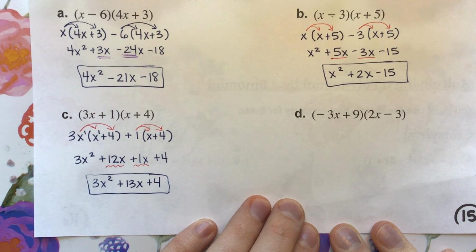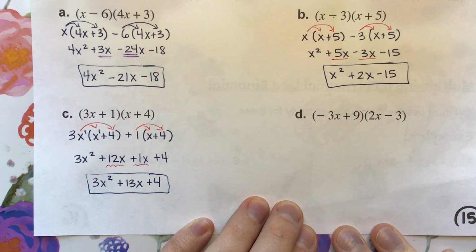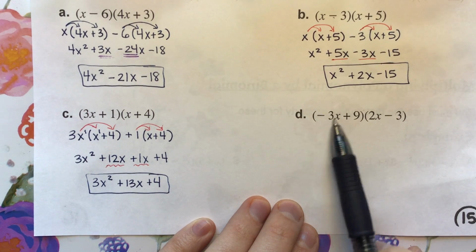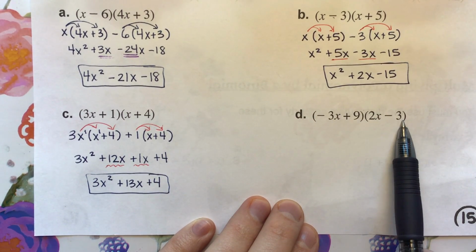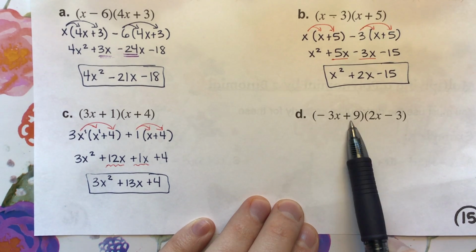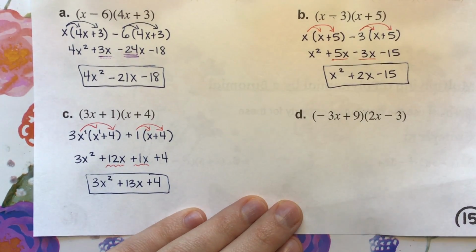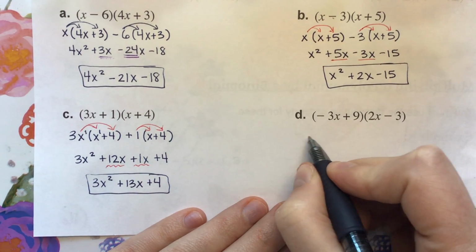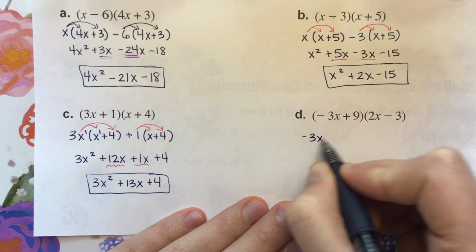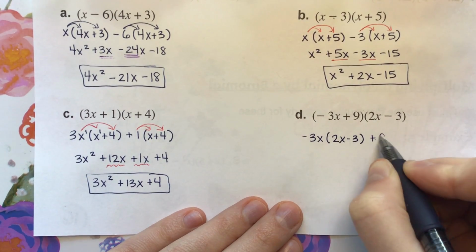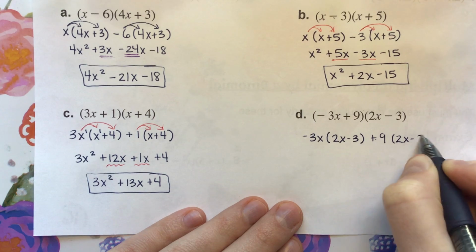For example D, I have negative 3x plus 9 multiplied by 2x minus 3. Okay, same process once again. I need to take this first term and distribute it across the parentheses, and take this second term and distribute it across the parentheses. So it's best to rewrite it so I'm able to see that easily. I'm going to have negative 3x parentheses 2x minus 3 plus 9 times 2x minus 3.